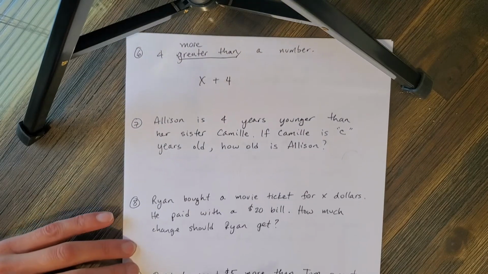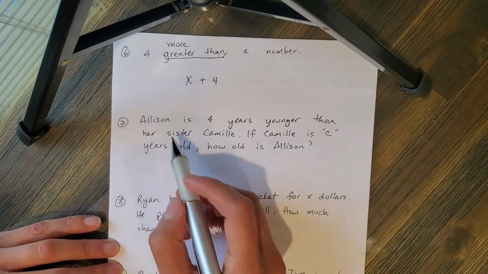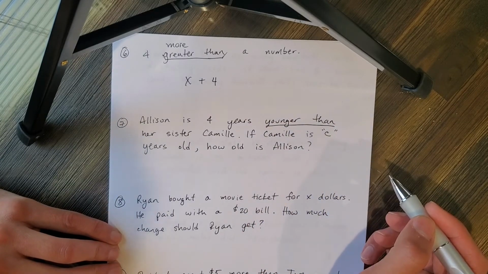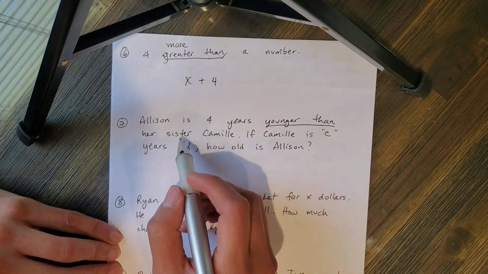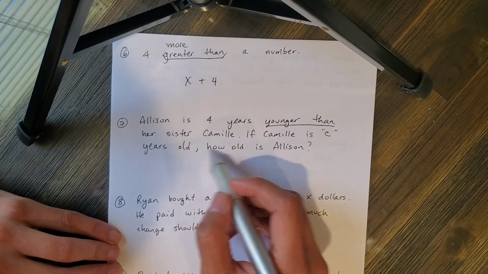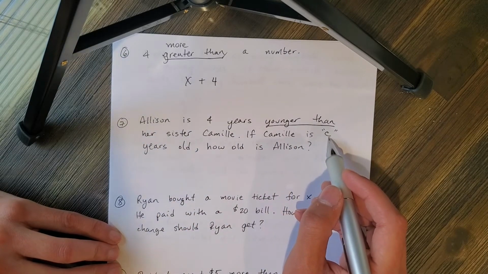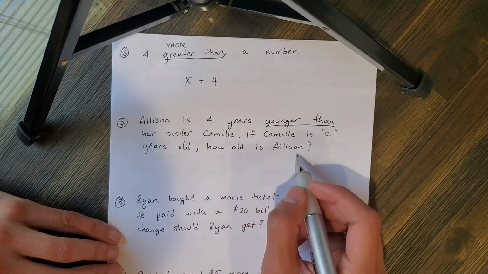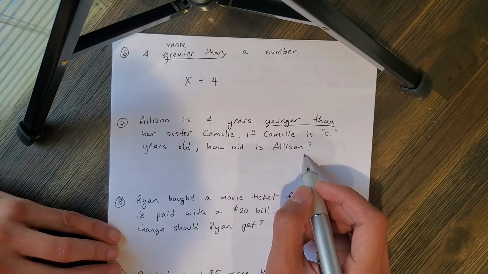Okay. All right, take a look at this here. It says Allison is 4 years younger than, we know what that means. She is 4 years younger than her sister Camille. If Camille is C years old, notice they give us a variable here. They don't tell us a number. They don't tell us that she's 15 years old. They don't tell us that she's 20 years old. They just tell us that she's some number. Camille is C years old. How old is Allison?